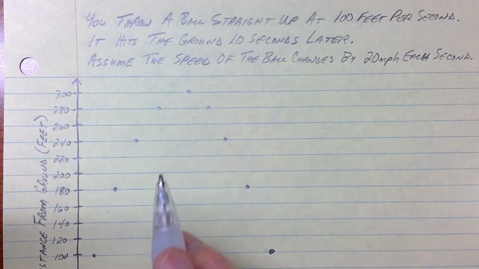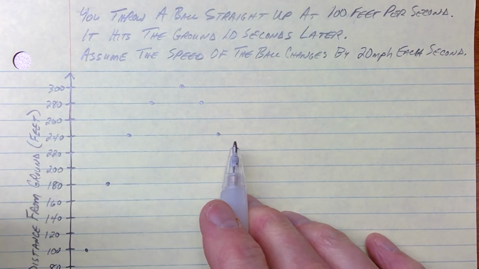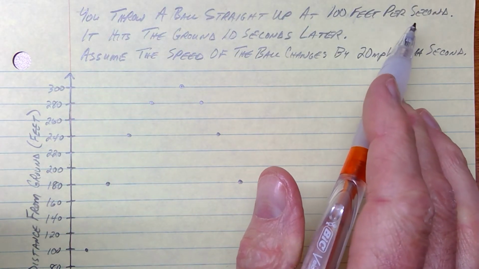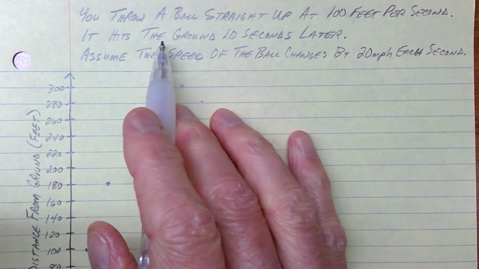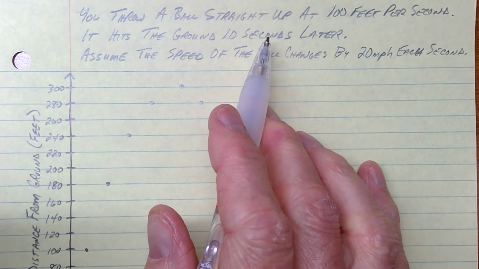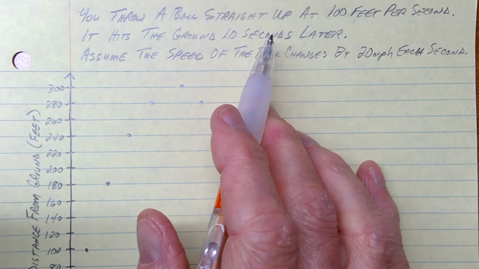All right, but what if my directed distance graph is not linear? What if it's a curve of some kind? What do we do then? So for example, you throw a ball straight up in the air at 100 feet per second or so, and it hits the ground 10 seconds later. So you threw it up in the air as hard as you could. It goes up there, it hovers for just a split second, and then it falls back to the ground.